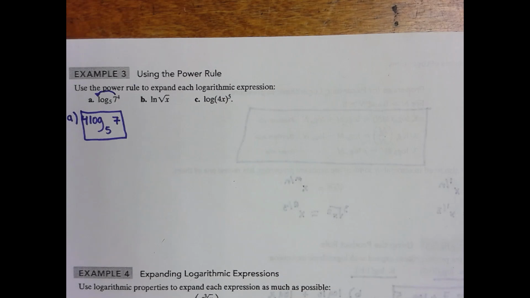So real quick, why don't you all try B and C? See what you come up with.